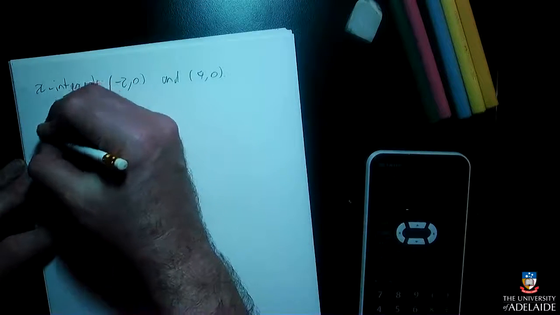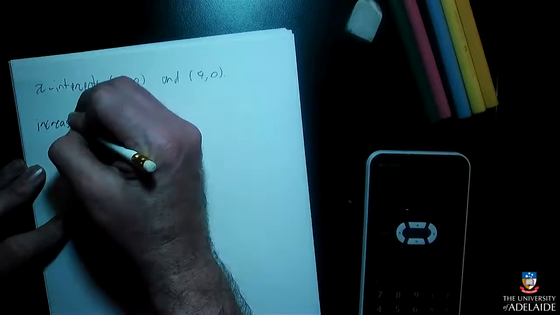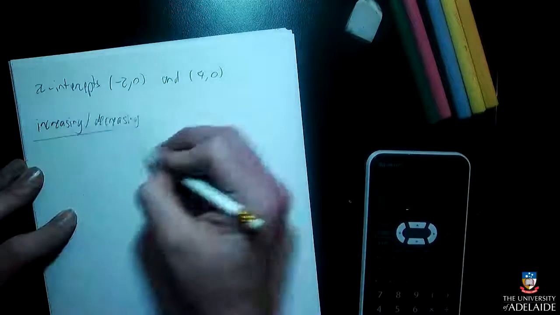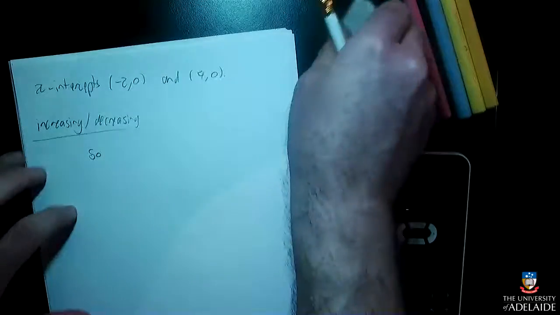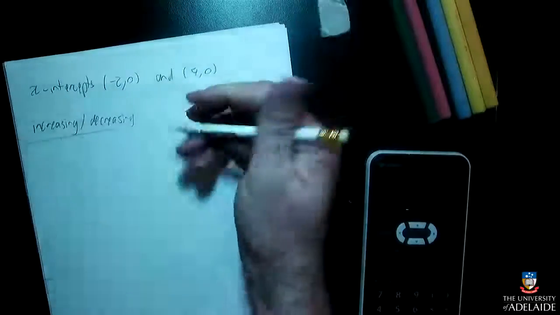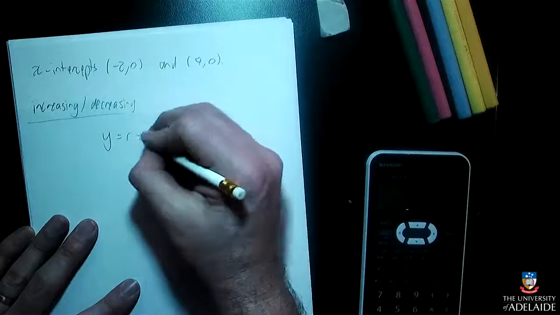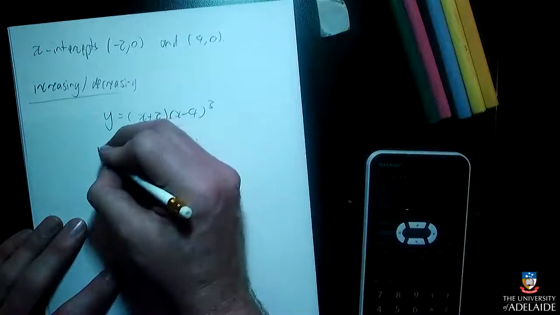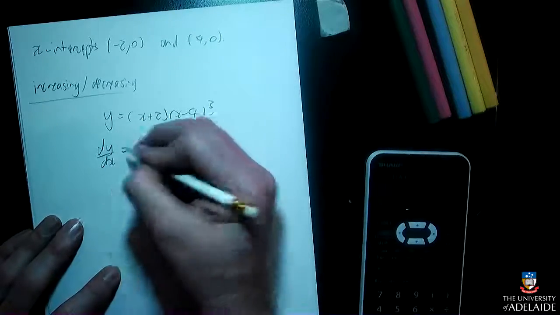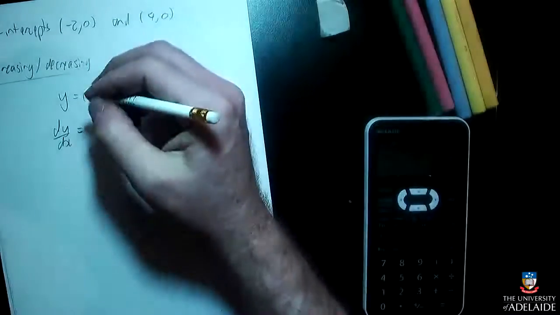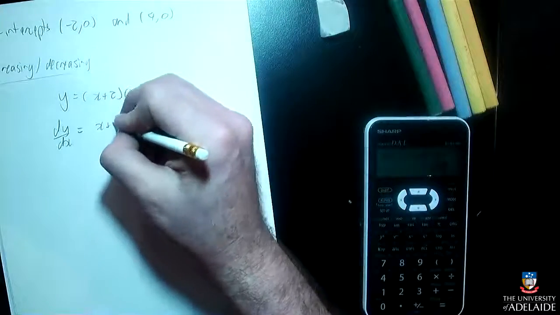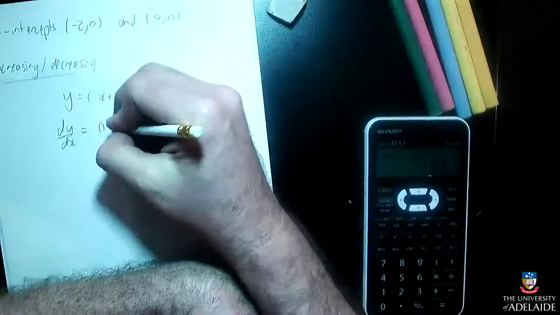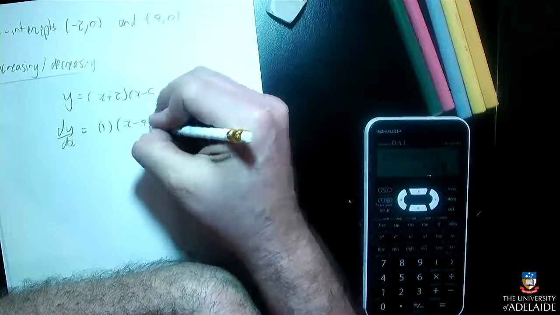All right, let me do the increasing, decreasing. So first I'll need to find the derivative. So y was equal to (x plus 2)(x minus 4) cubed. So dy on dx, I reckon product rule will go. It's probably not worth expanding it out. So I'll differentiate the x plus 2, which will give me a 1, and I'll keep the (x minus 4) cubed.